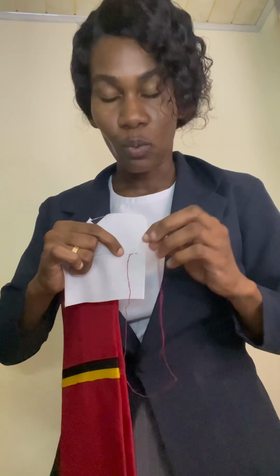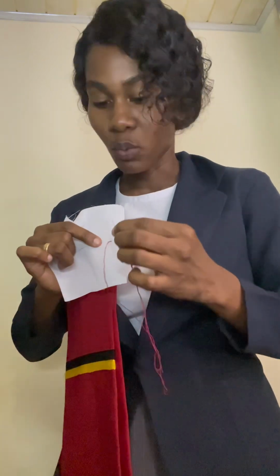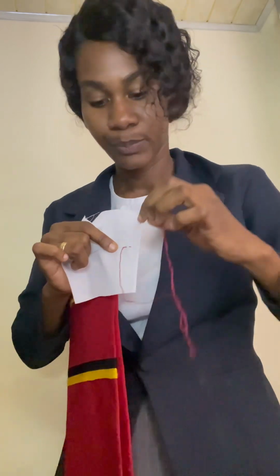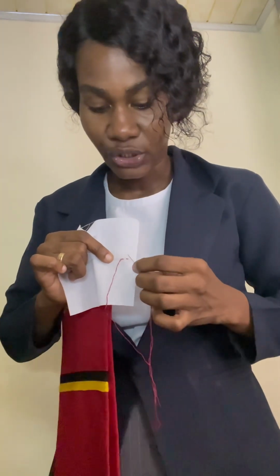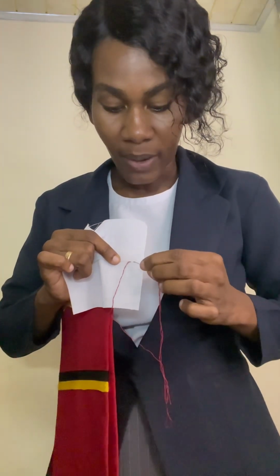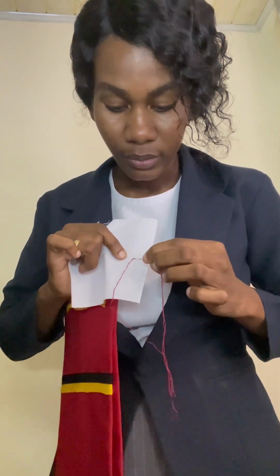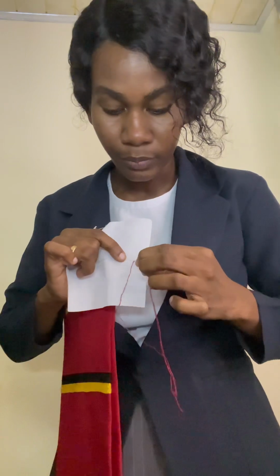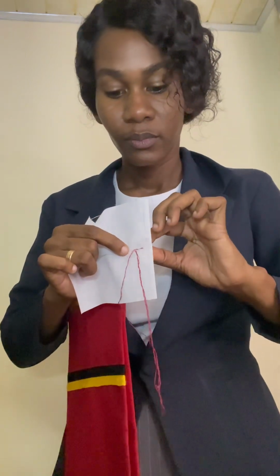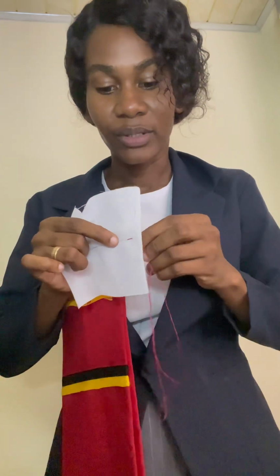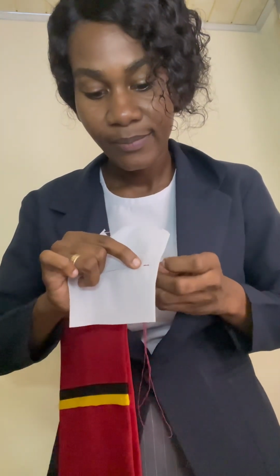But instead of going forward, we will be going backward. Hence, it's called back stitch. Pay close attention. You go back to where this first stitch stopped, then we'll go down or through. We continue, you go forward, leaving a space.